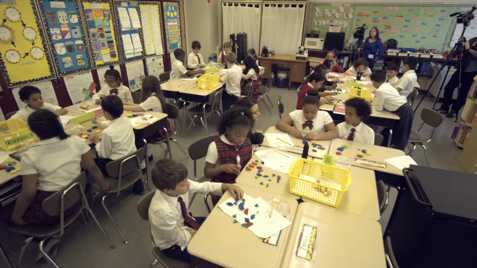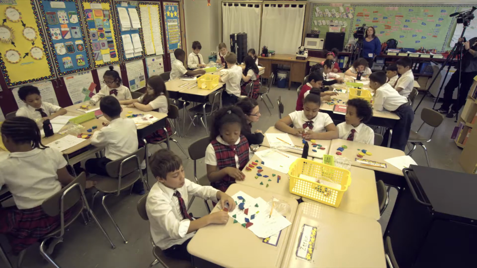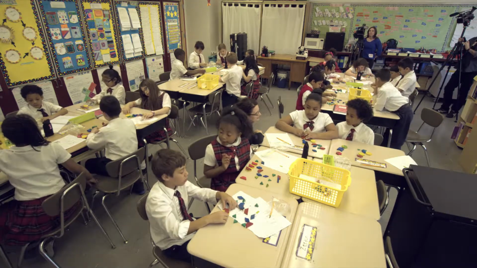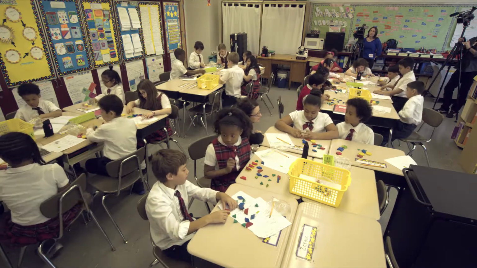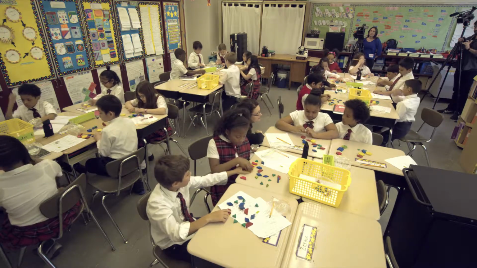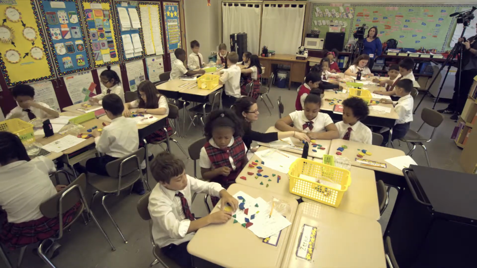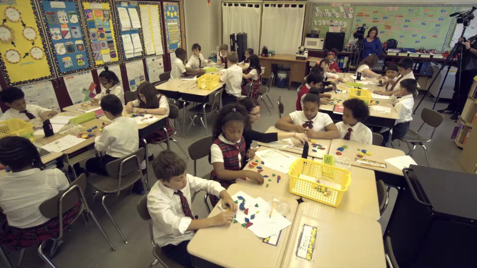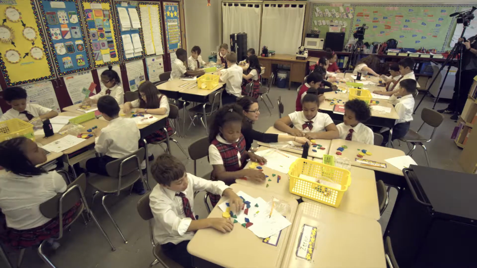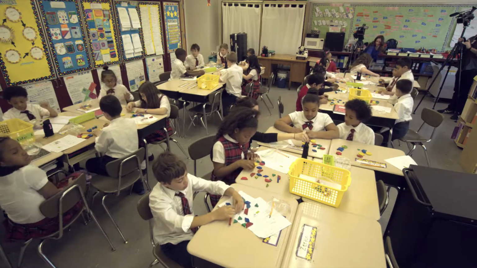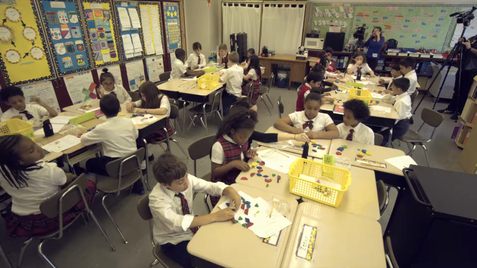Okay. Put them together to make one whole. So 3/3, which is one whole. So each part of the rhombus represents 1/3.